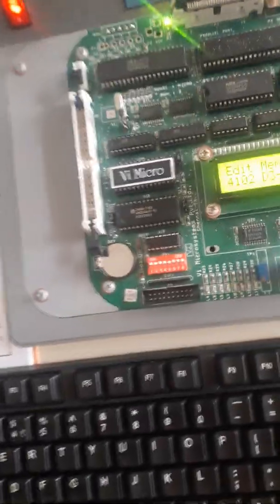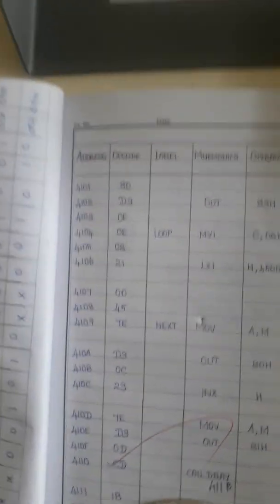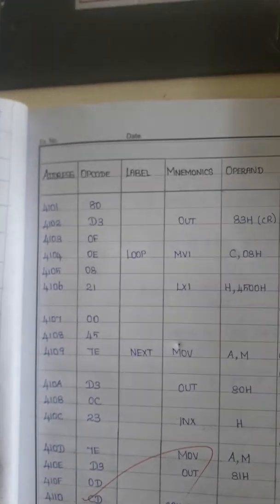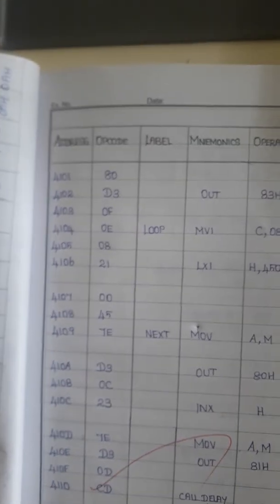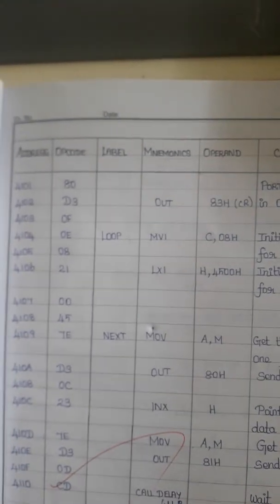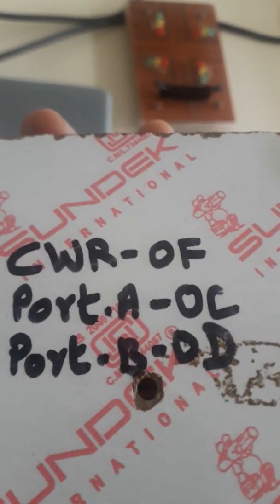I have already entered the program in the kit. In the next address, the opcode of the OUT instruction is D3, and the control word register address is 0F. This is mentioned in the kit itself, in the traffic light control display. The control word register address is 0F, the port A address is 0C, and the port B address is 0D.